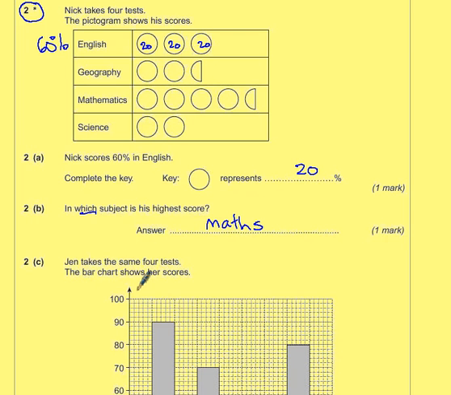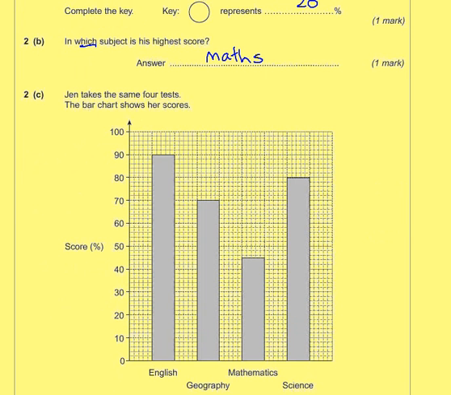2 Part C, Jen takes the same 4 tests. The bar chart shows her scores. So we can see we've got 90% in English, 70% in geography, 45% in maths, and in science 80%.